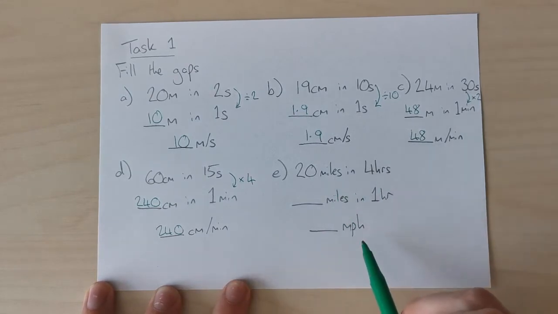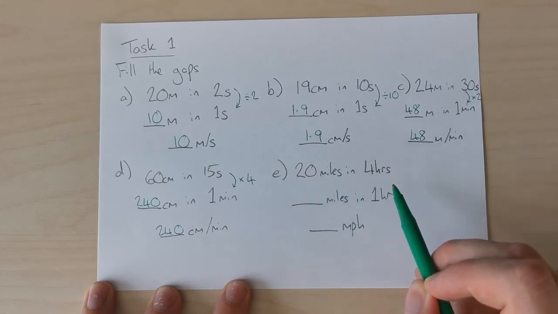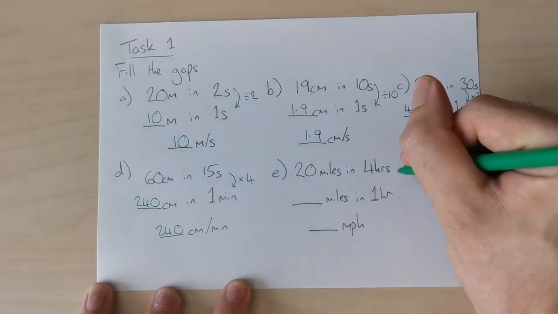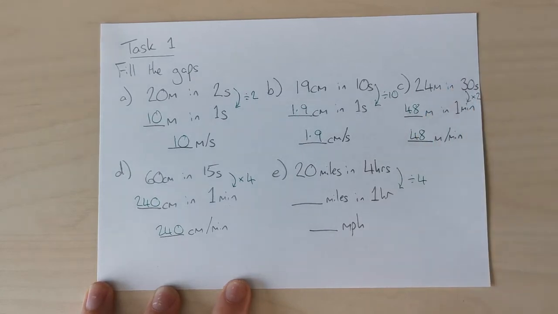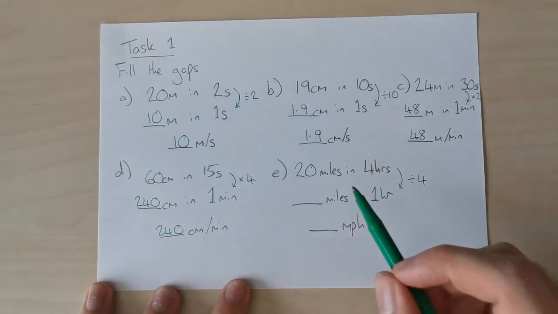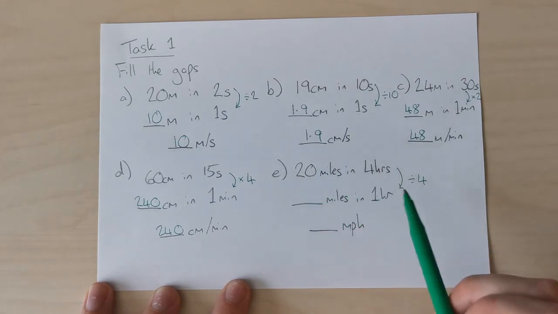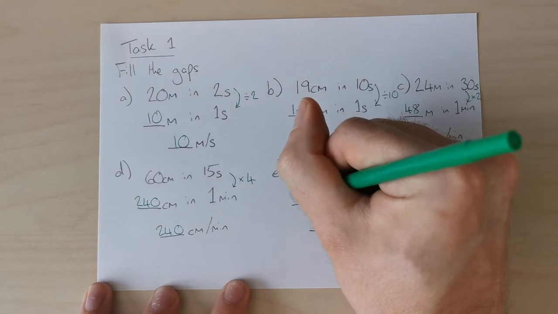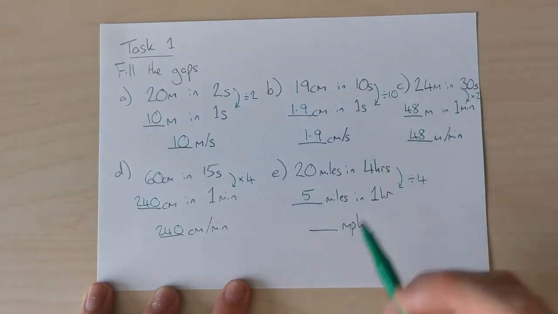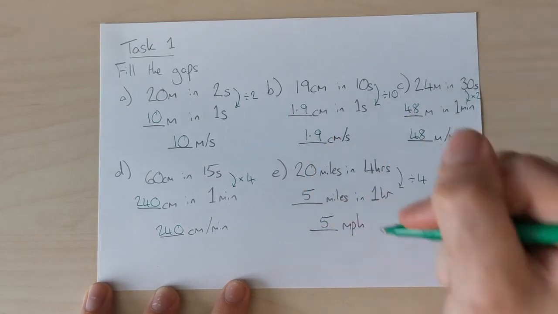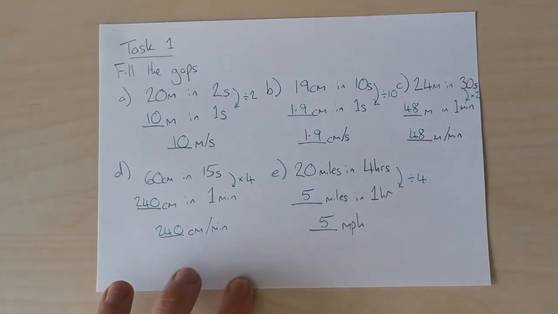And finally for E, we're looking at 20 miles in 4 hours. So we want to turn 4 hours into 1 hour. So we're going to divide by 4. You could always use a bus stop or something like that. So we need to do 20 miles divided by 4. Working that out, that gives us 5 miles in 1 hour. So that means we have an average speed of 5 miles per hour.